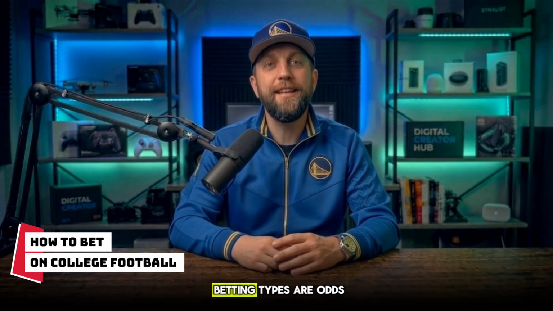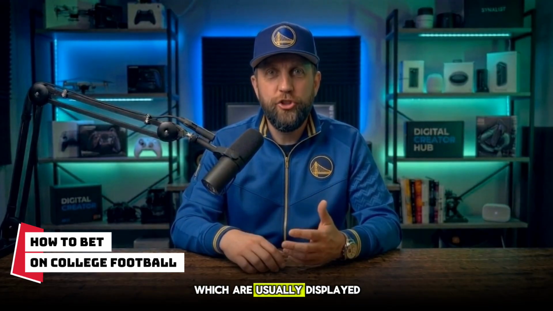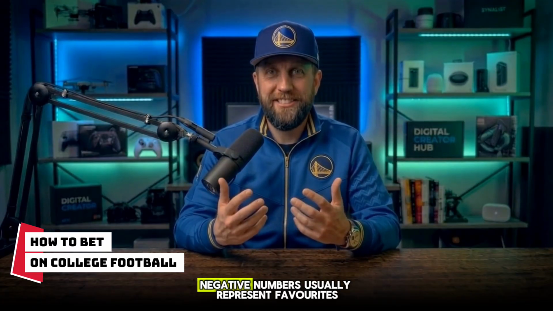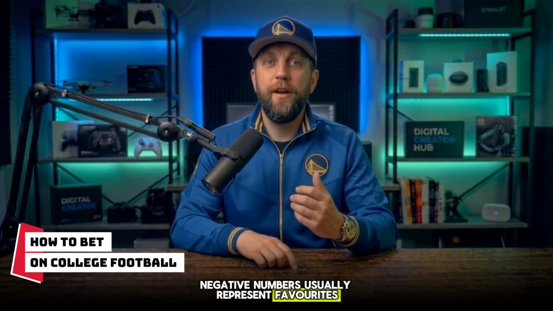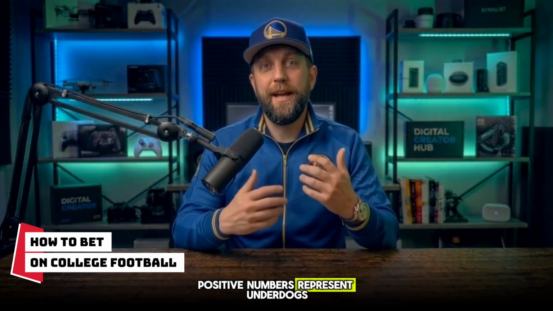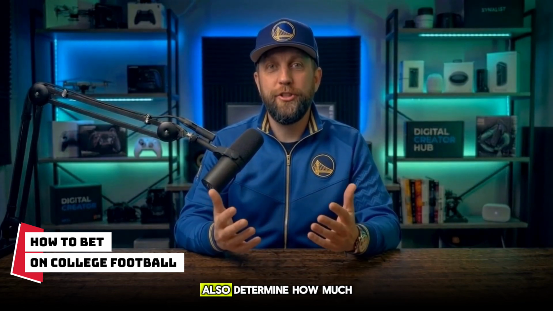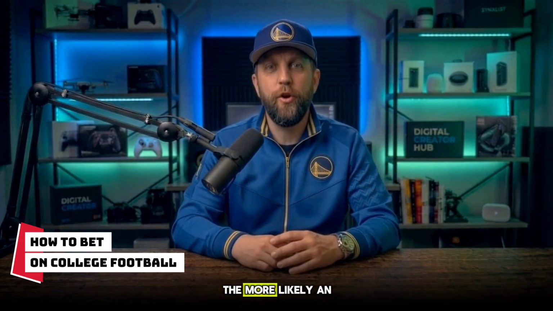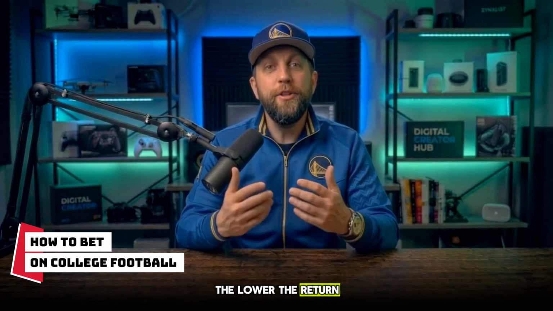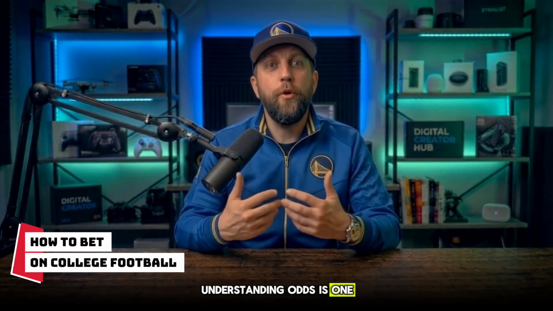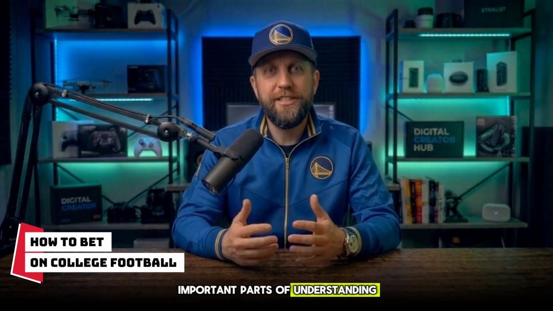Behind all of these betting types are odds, which are usually displayed in formats like positive and negative numbers. Negative numbers usually represent favourites, meaning that team is expected to win. Positive numbers represent underdogs. These odds also determine how much potential return is associated with a bet. The more likely an outcome is, the lower the return tends to be, and vice versa. Understanding odds is one of the most important parts of understanding how sports betting works in general.